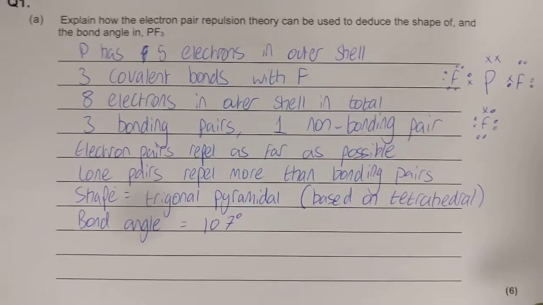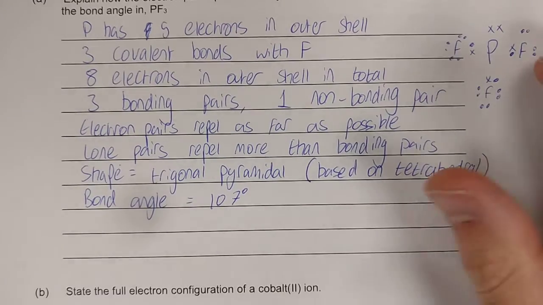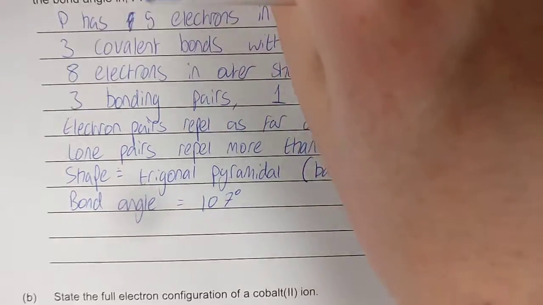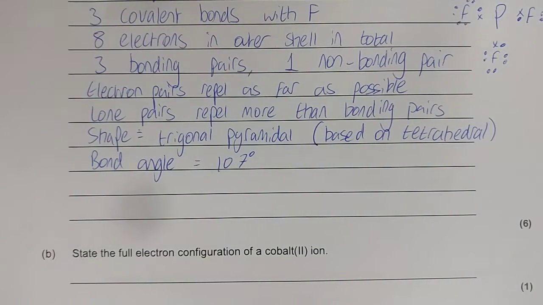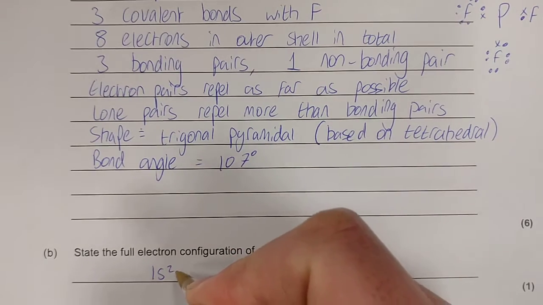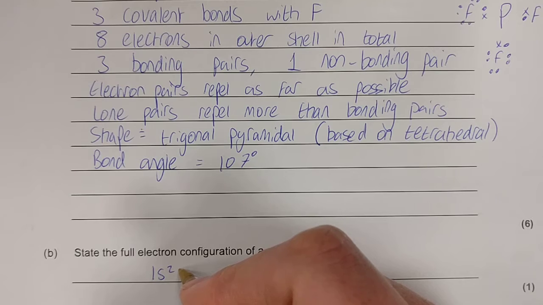This next question here is just a throwback because we are still building up to our end of topic test on atoms, atomic structure, electronic configuration, on time of flight mass spectrometry and so on. So just a reminder here, state the full electron configuration of a cobalt-2 ion. We find it on the periodic table, we see how many electrons it's got, and we start filling them in, and we remember to do superscript numbers to show the occupancy.